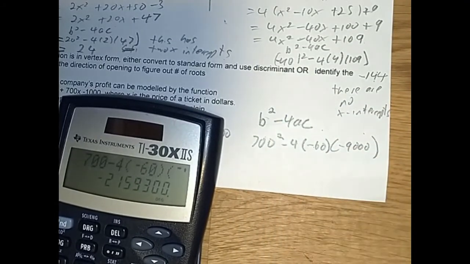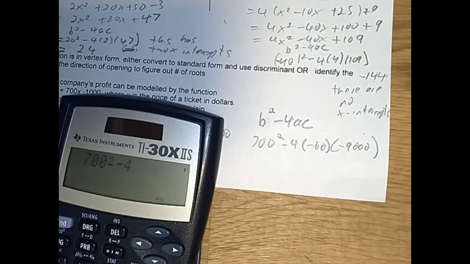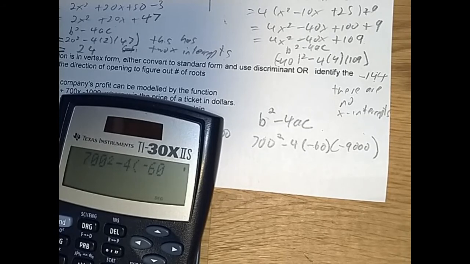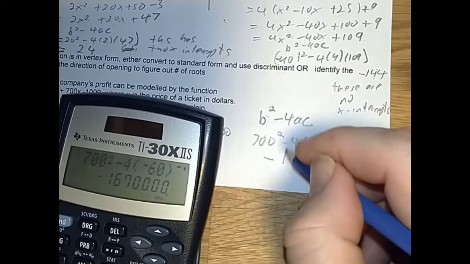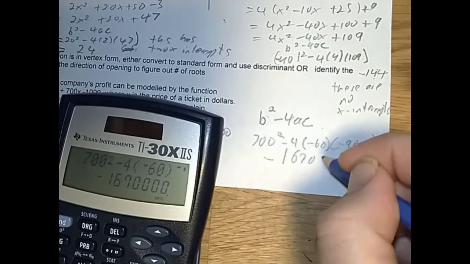Whoops, let's do that again. 700 squared, minus 4 times minus 60. I realized I forgot the squared with the 700. Okay, and then times minus 9,000. Close the bracket. Equals. Minus 1,671,23.